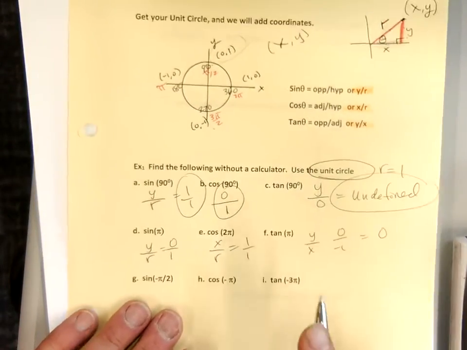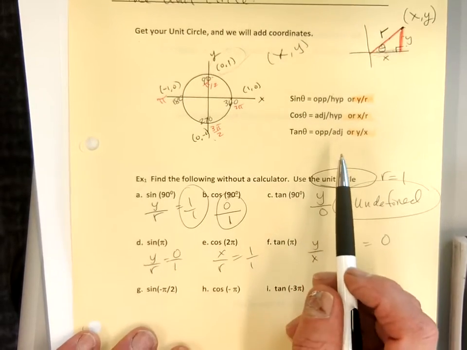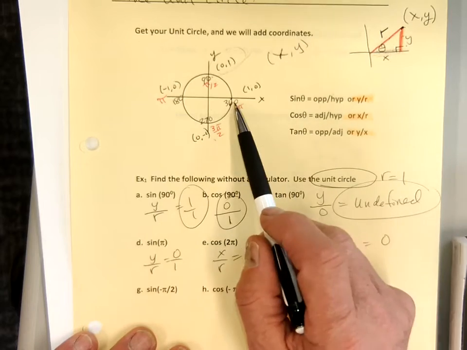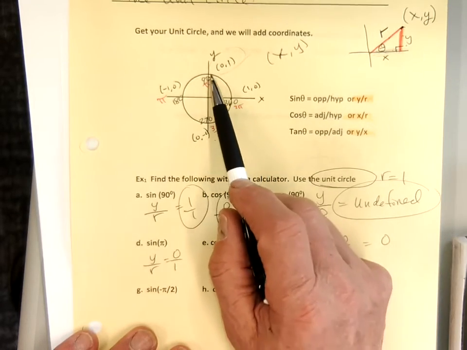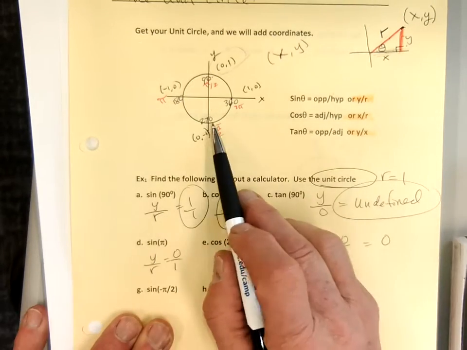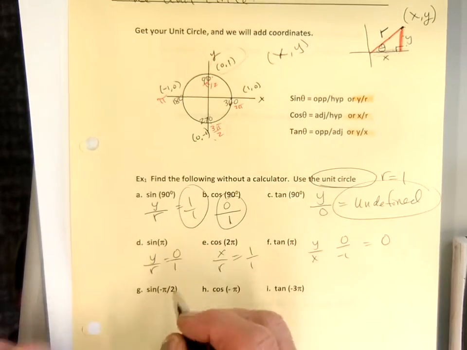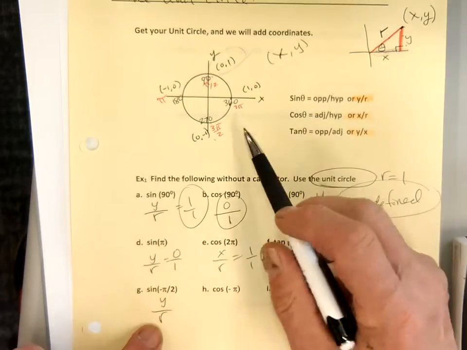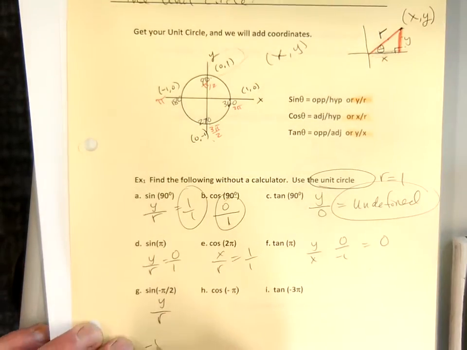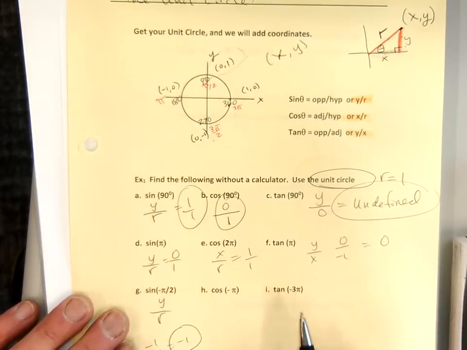Okay, negative pi halves. Where would negative pi halves be on this circle? Yeah, right there. Everybody agree? Pi as a rotation, pi halves is this much, and negative pi halves is down here. So we're right there. And sine is the y over the r. What's the y value here? Negative 1 over 1. We get negative 1, right?